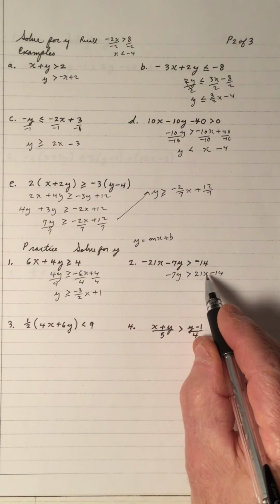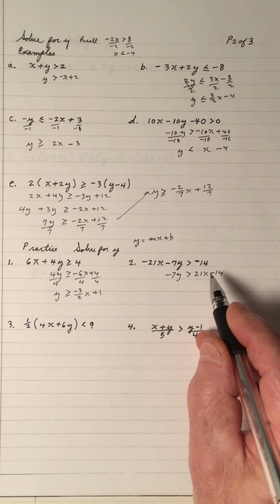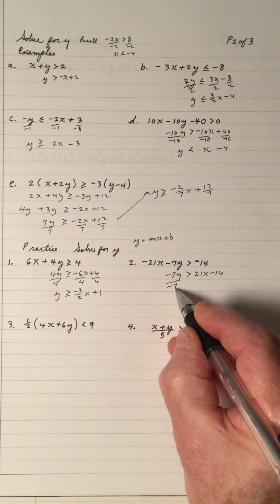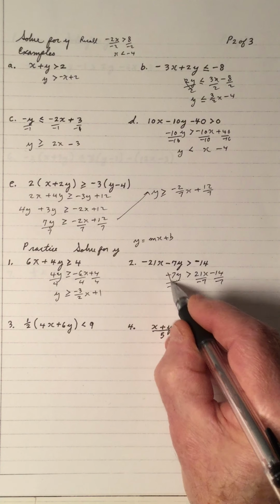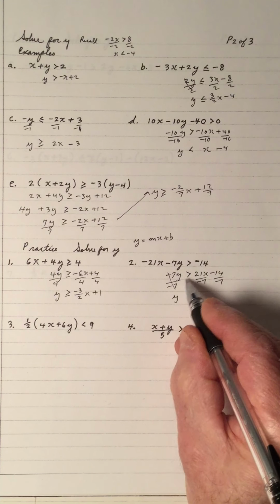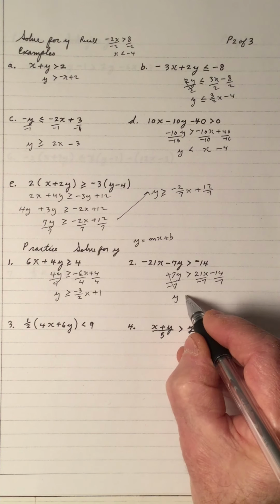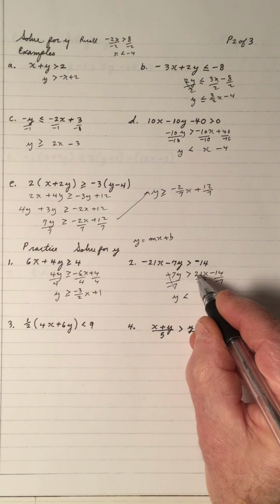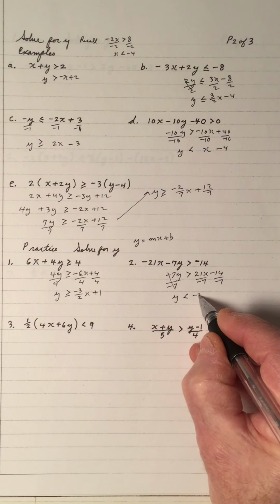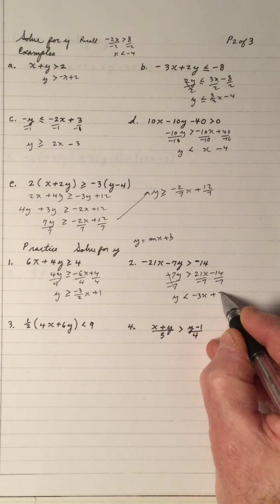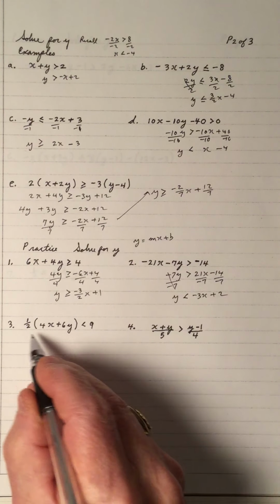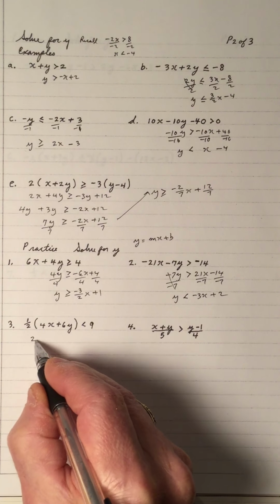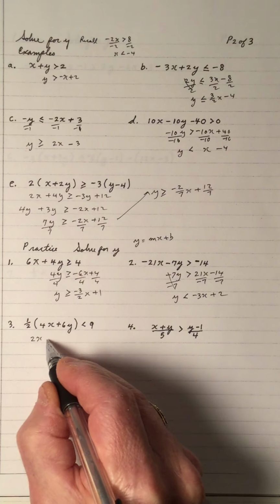So the x goes to the right, become positive, and now we divide all terms by negative 7. Negative 7 divided by negative 7 is 1. Because I divide it by negative 7, that becomes a less than. And that is negative 3x plus 2. And we have to remove the bracket, so a half times 4 is 2. A half times 6 is 3.